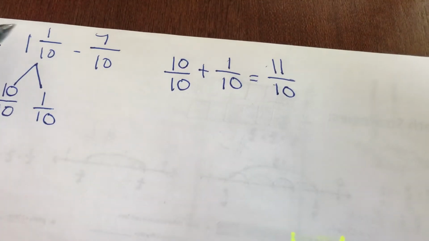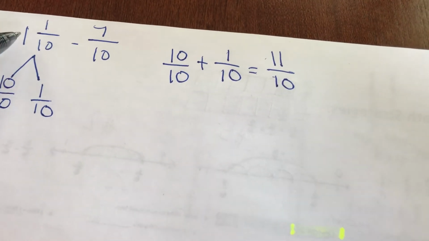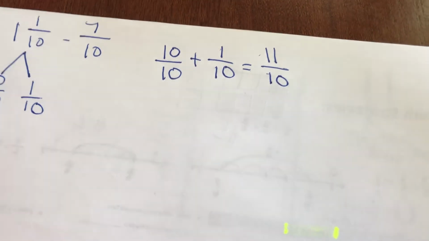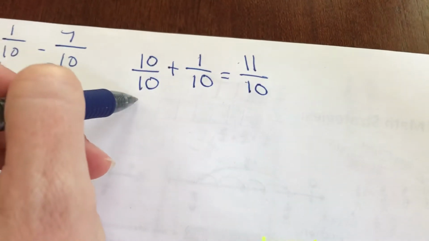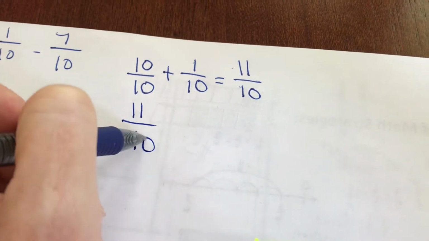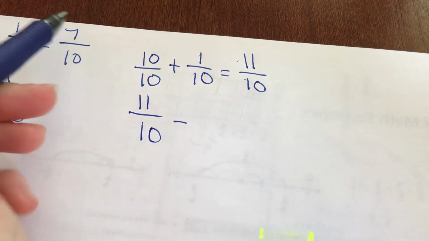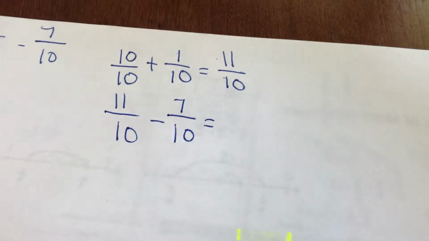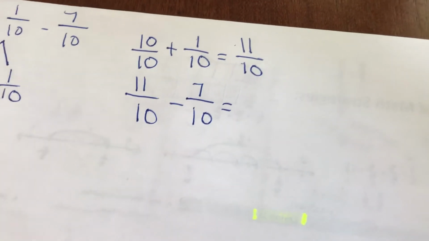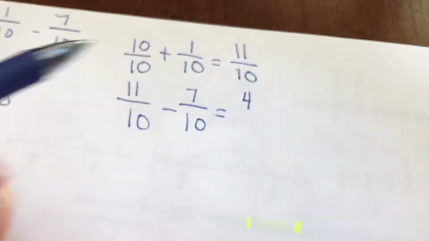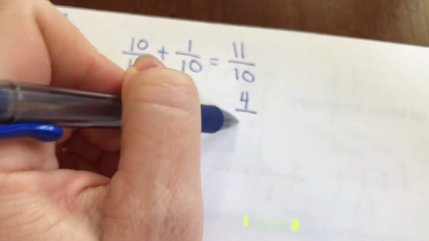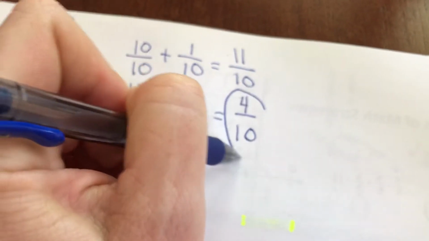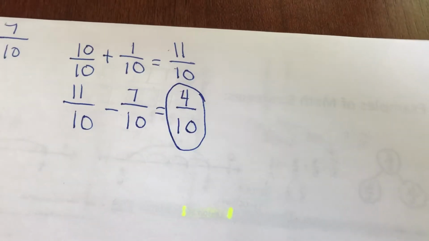which equals 11 tenths. And remember, now you have your improper fraction, right? Your equivalent to the mixed fraction. All right, so then you take 11 tenths and you're going to subtract 7 tenths. And that's going to give you your answer of 4 tenths, because 11 minus 7 is 4. Okay, so that's your answer. That's one way to solve it.